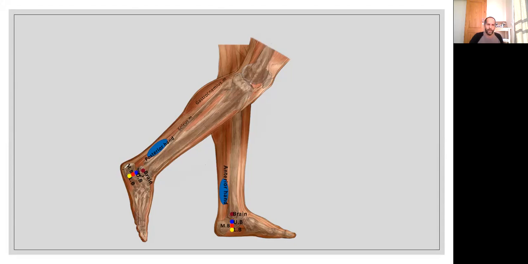And then you have here the plantar fascia, okay? Just above the plantar fascia and the calcaneus bone, you have the lumbar, you have the lower body, okay? Directly below the malleolus, you have the upper body. And in between the two, you have the middle body. Okay, so that's those points.